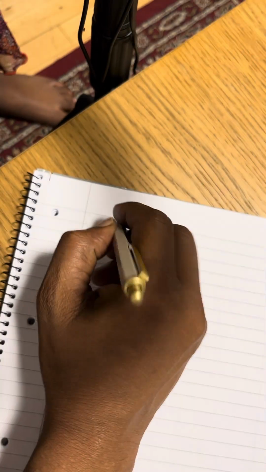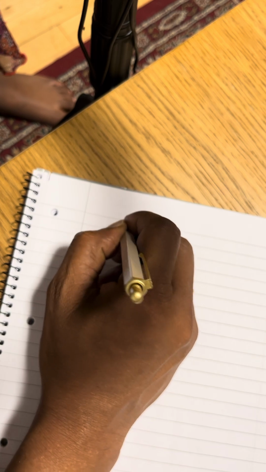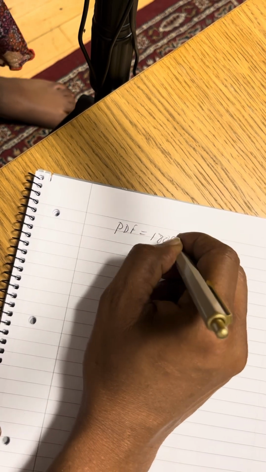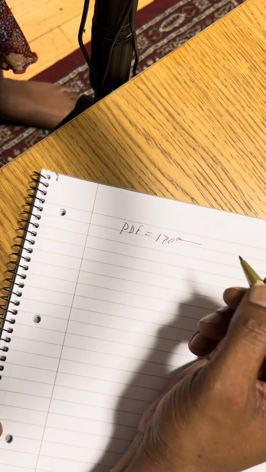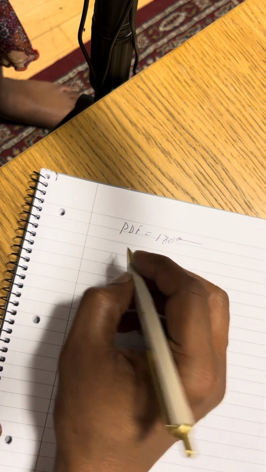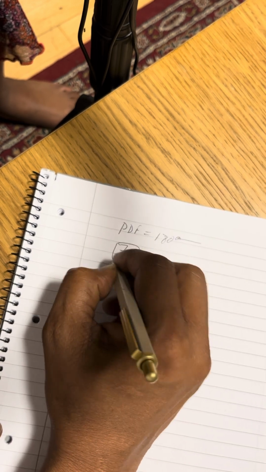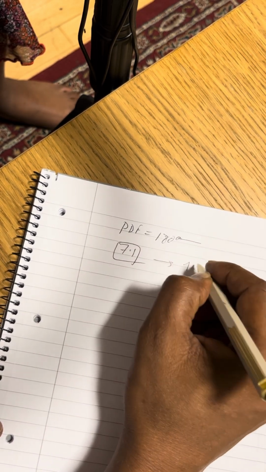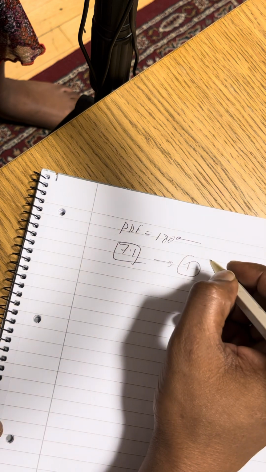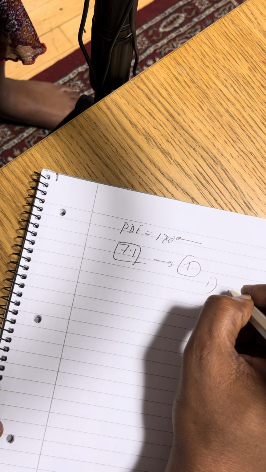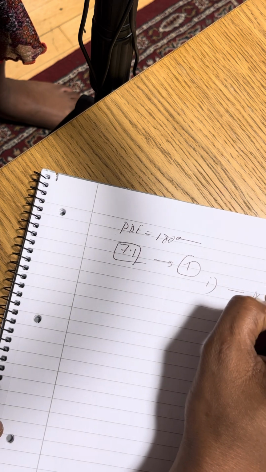It is 180 pages. This is exercise 7.1, number 1, Roman 1 to 9.